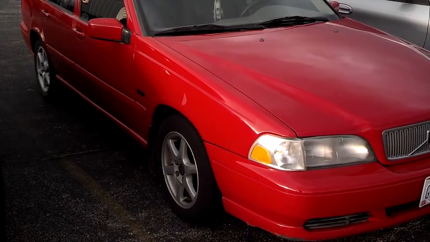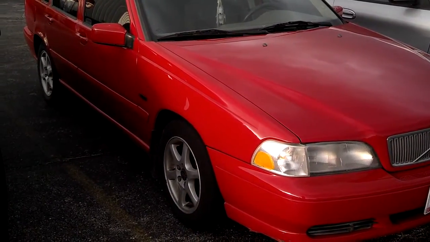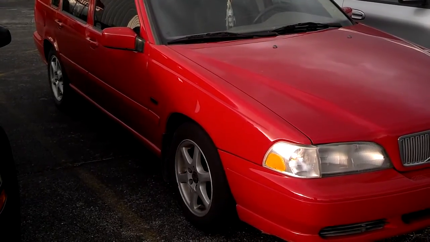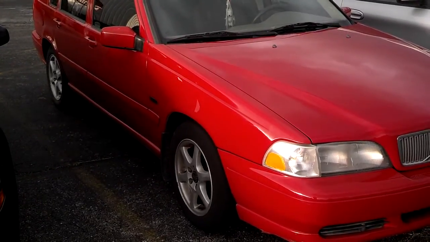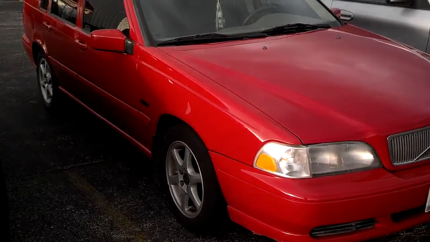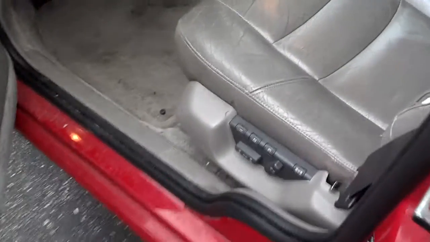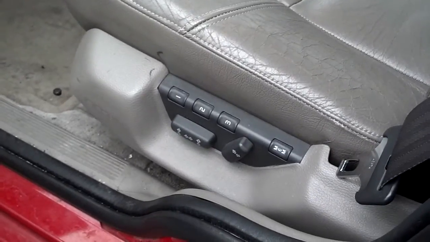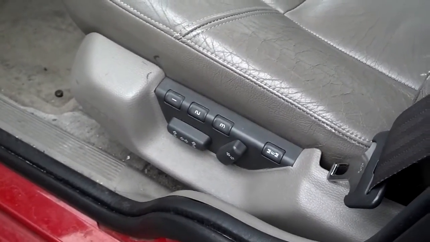In this video, I'm going to show you how to use the memory features that control most of your power seats and sometimes mirrors and steering wheel and stuff like that. When you open up the door on most cars, you'll notice that there are power controls on the driver's side seat, sometimes the passenger as well.